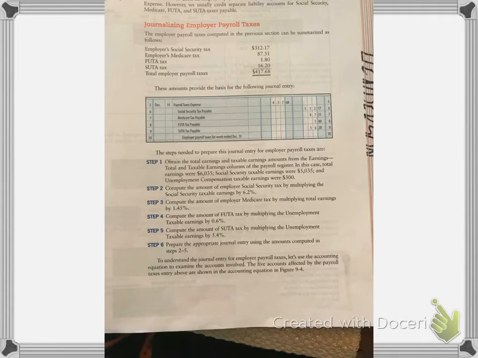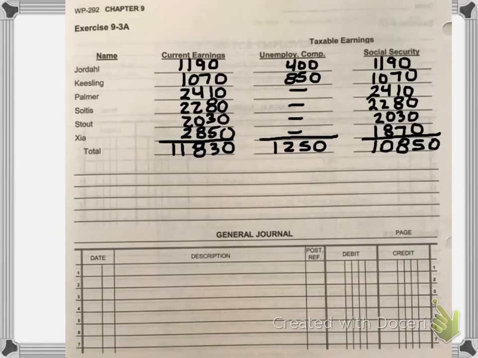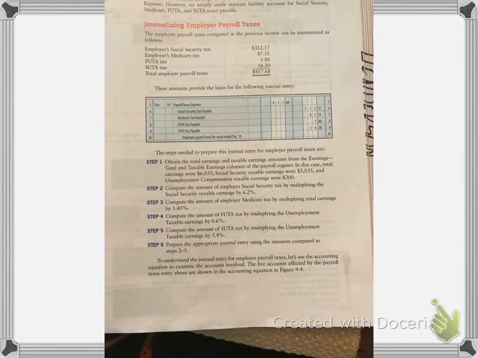Now, step 1 says to obtain the total earnings and taxable earnings from those columns on the payroll register. So we just did that. We have the 3 totals that we're required to gather in step 1. The total of the current earnings column, the total of taxable earnings for unemployment, and taxable earnings for Social Security. With those 3 numbers, then we are ready to move to step 2.